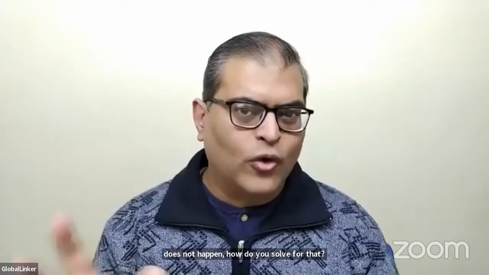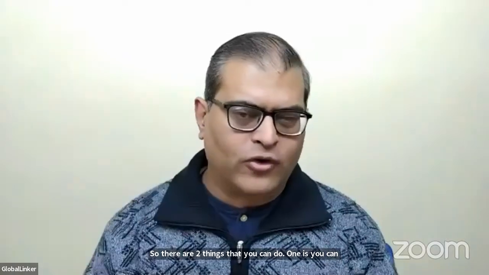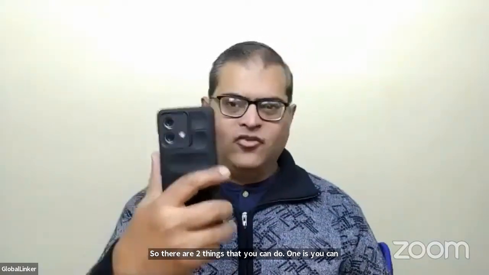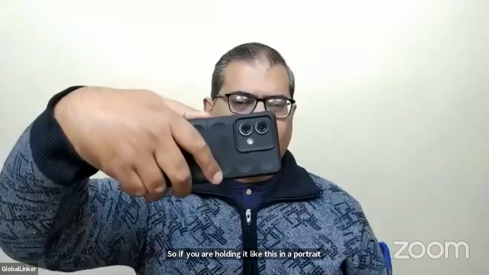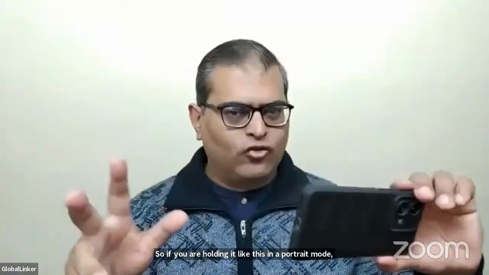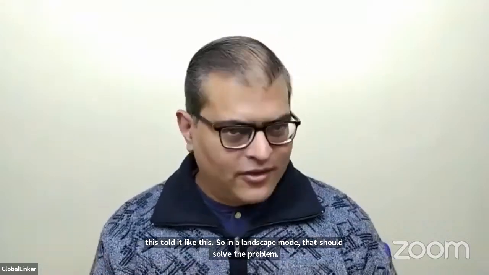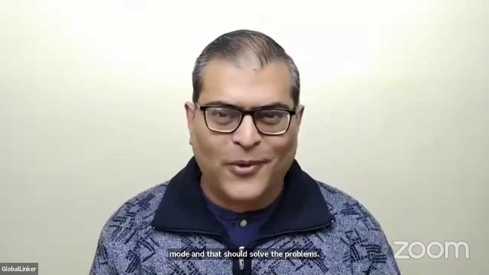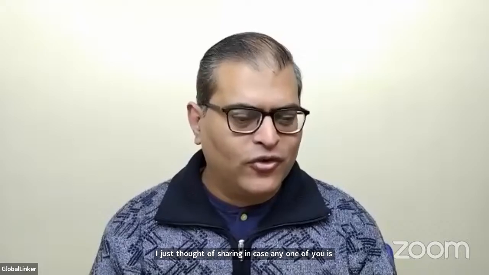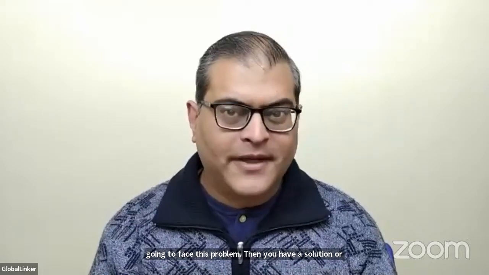So there are two things that you can do. One is you can just rotate your device, hold it in a landscape mode, right? If you're holding it in a portrait mode, just hold it like this. In a landscape mode, that should solve the problem. If it also does not solve the problem, then you can just join back again, but again, have it in a landscape mode, and that should solve the problem. So I just thought of sharing in case any one of you is going to face this problem, then you know the solution how to take care of it.